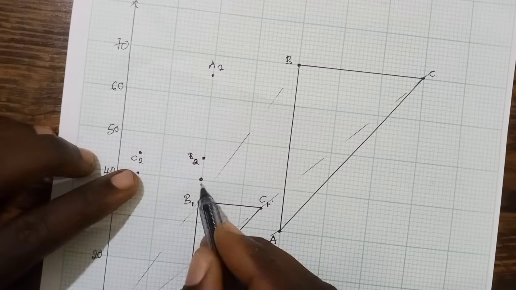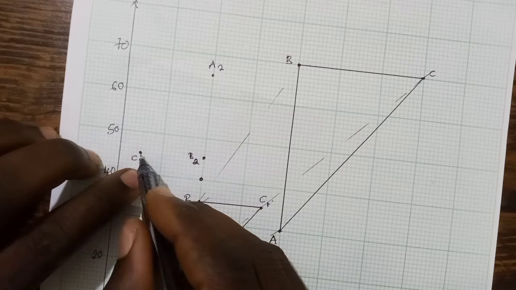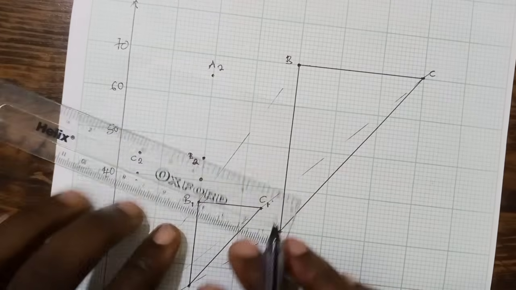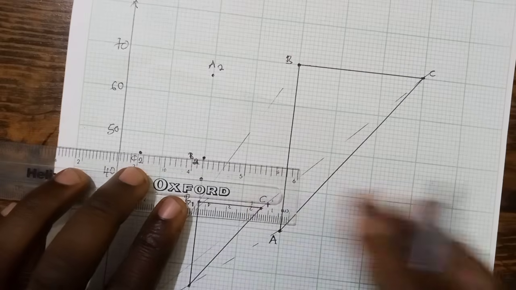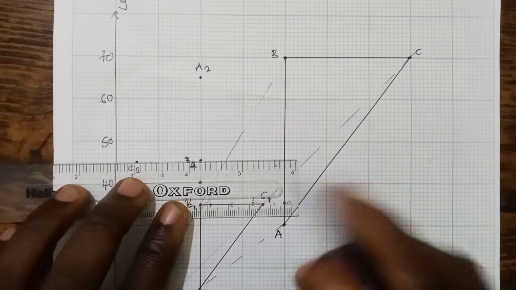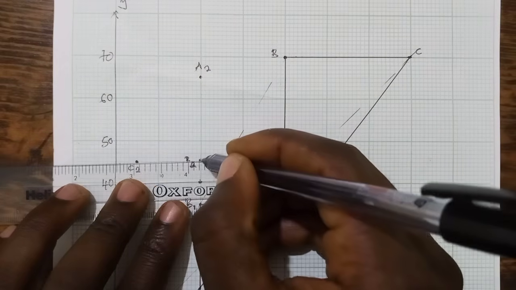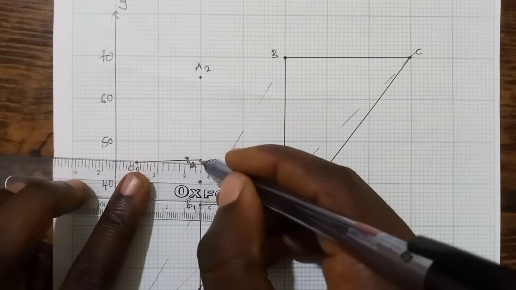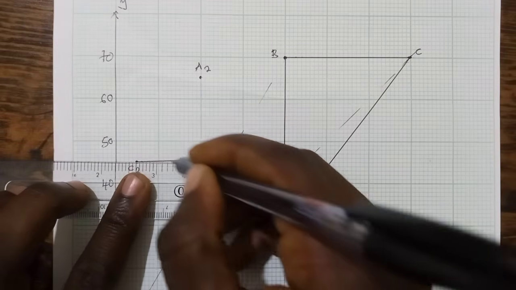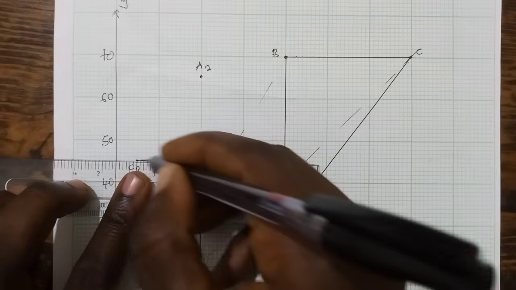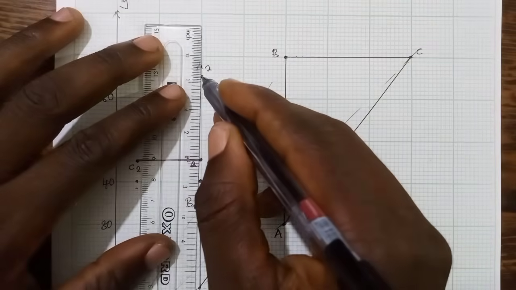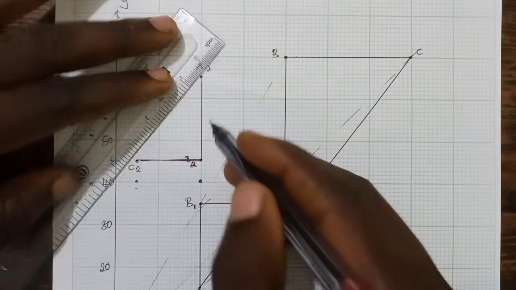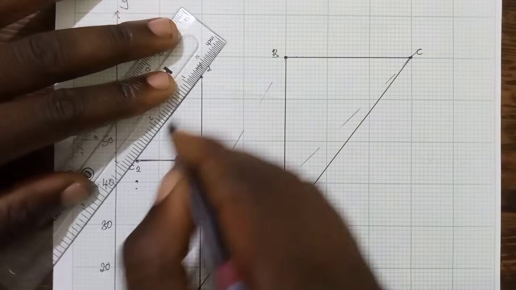I followed this point, I was supposed to follow this point. So now you can join the points. So this will be like this. My drawing is not good. Yeah, like that. This also like this, and this one like that.